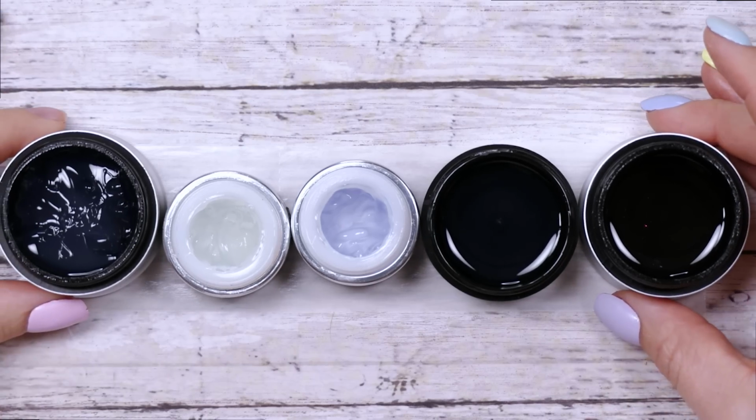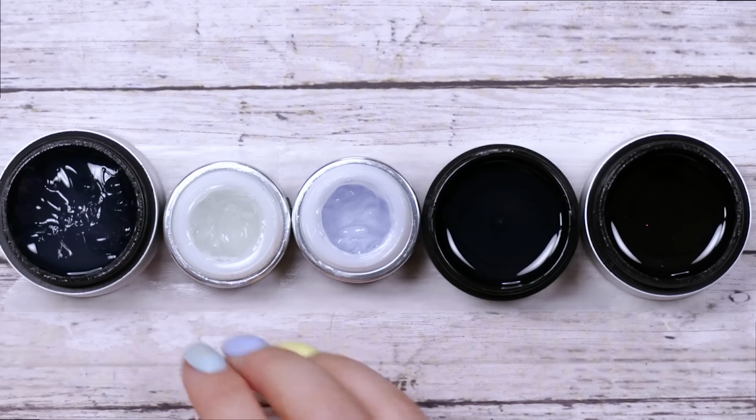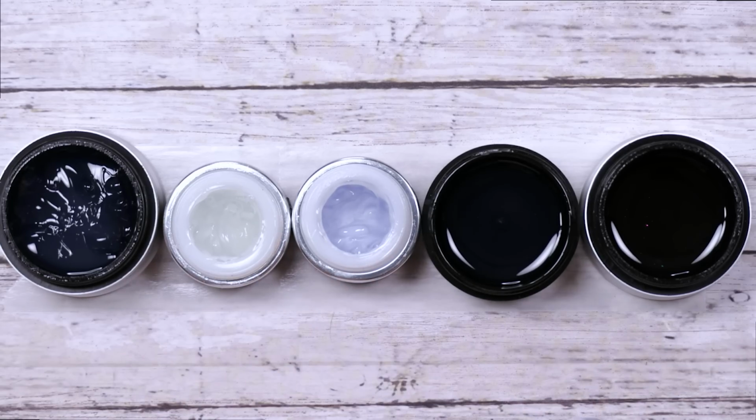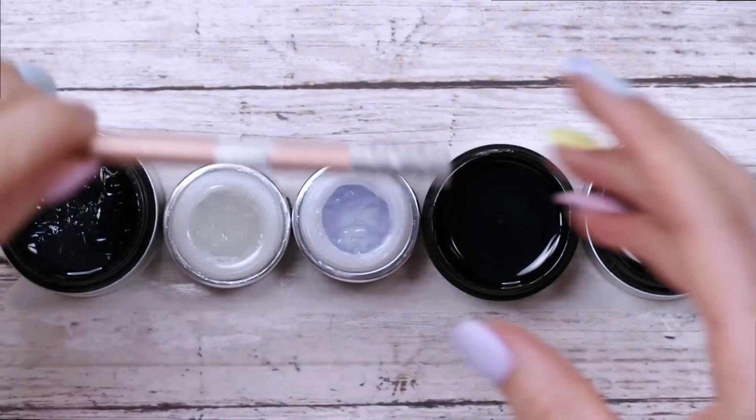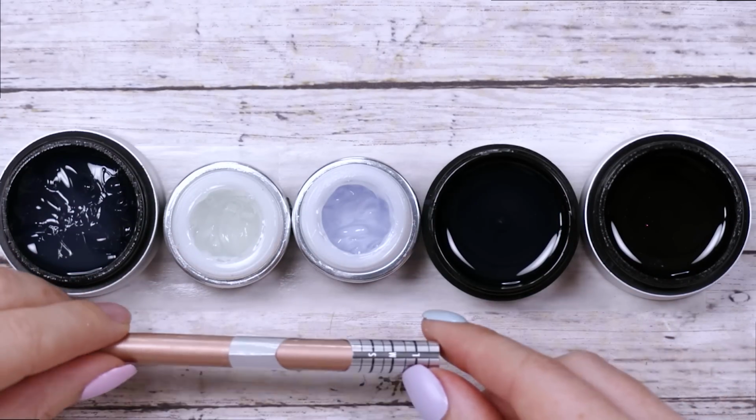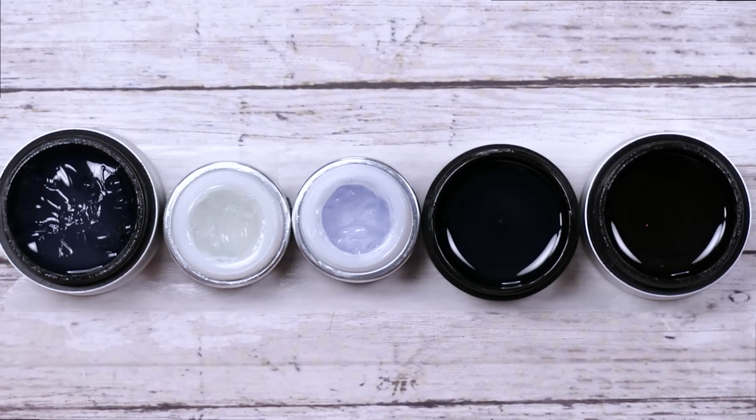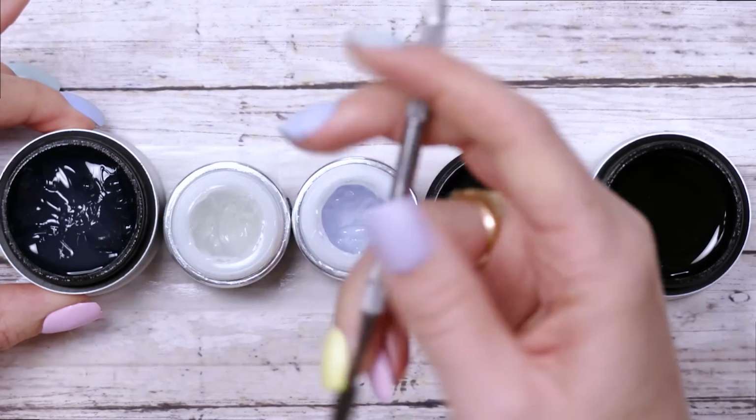So when we're talking about what we want to choose for different types of things, we want to think about the different idea behind what these formulas are going to be able to do for us. A thicker gel comes in really handy when we are applying on something like a nail form. So with a thick gel, let me just grab some with my spatula here.